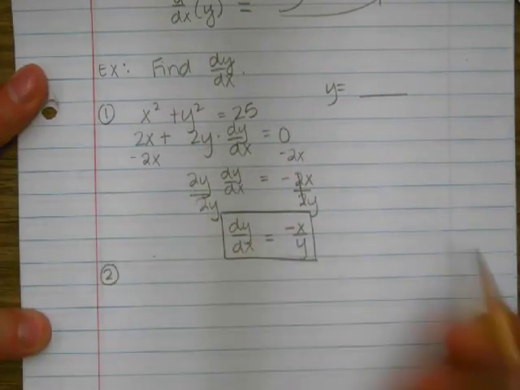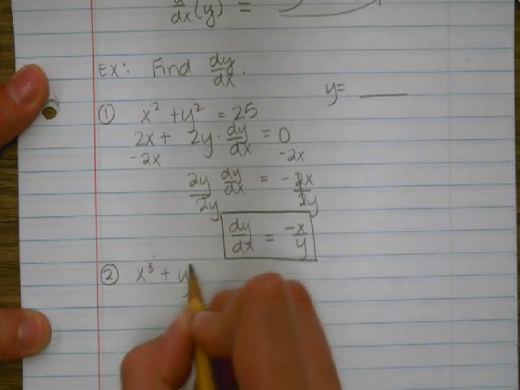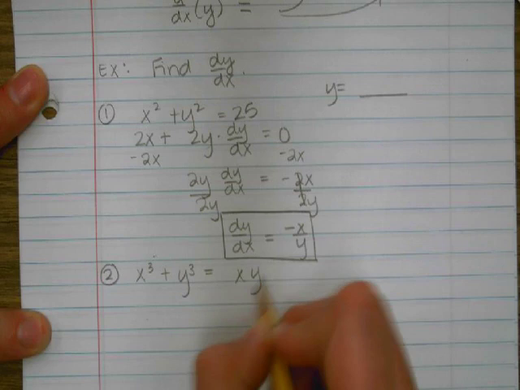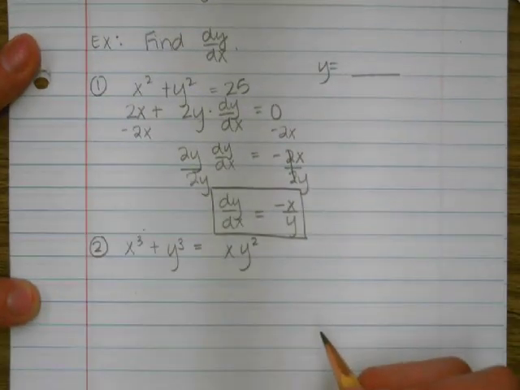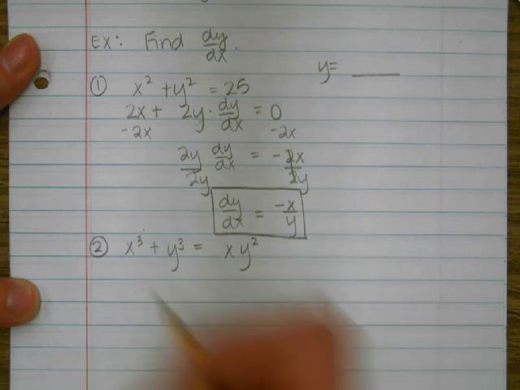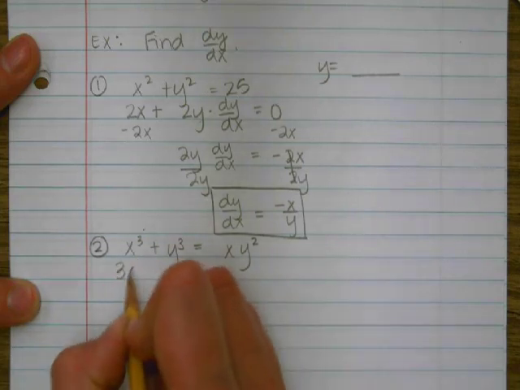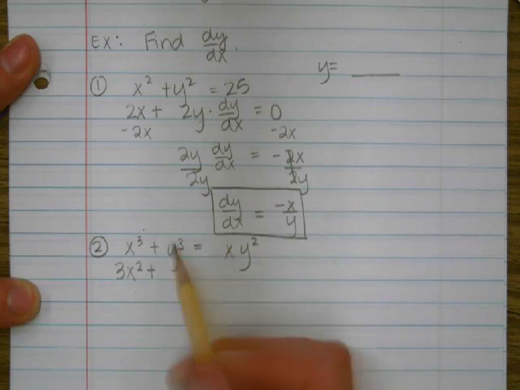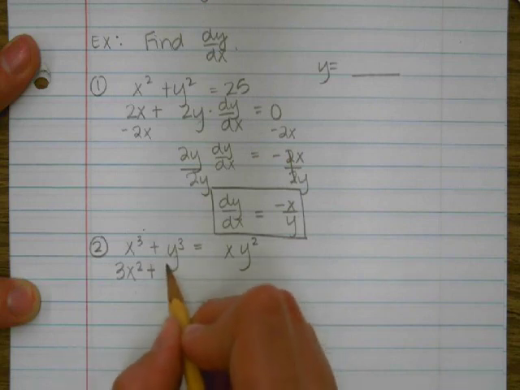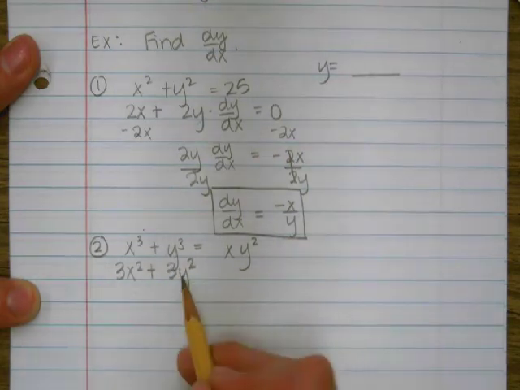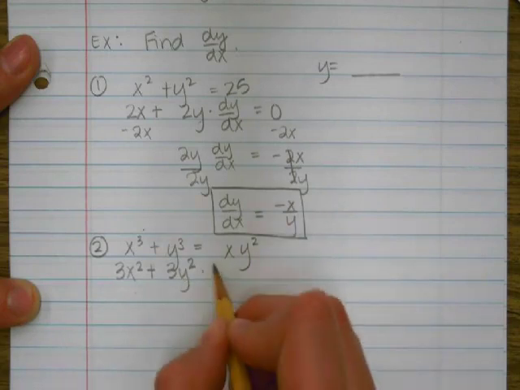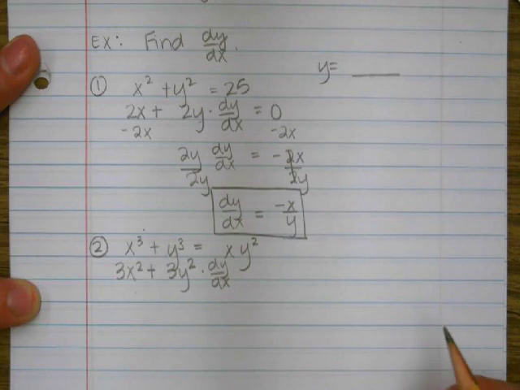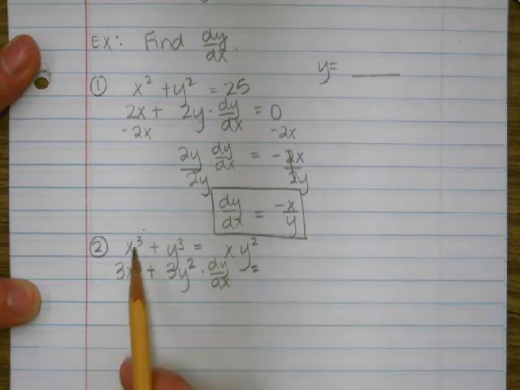Alright, for the second problem, we're going to do that other one that truly requires this as a method, because you would have a very hard time isolating y in this problem. So again, we're just going to take the derivative of everything. The derivative of x to the third is 3x squared. The derivative of y to the third I'm going to have to use the chain rule on, because if I were to isolate y, it would be some sort of function raised to the third power. So the chain rule tells me to do 3y squared. I left the inside function on the inside, and then I need to multiply that by the derivative of the inside function, whatever it would happen to be. So I took the derivative of each of those.